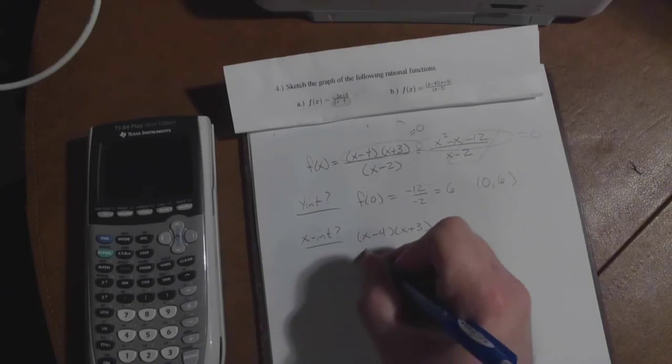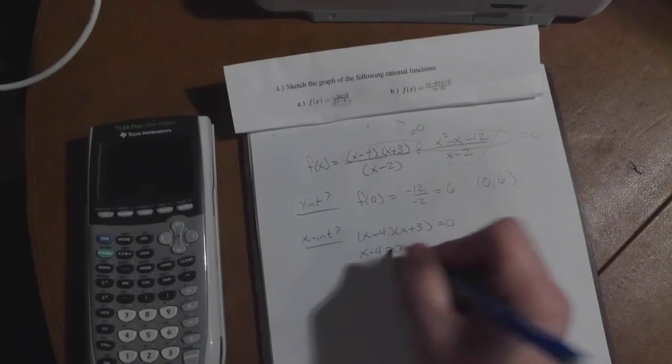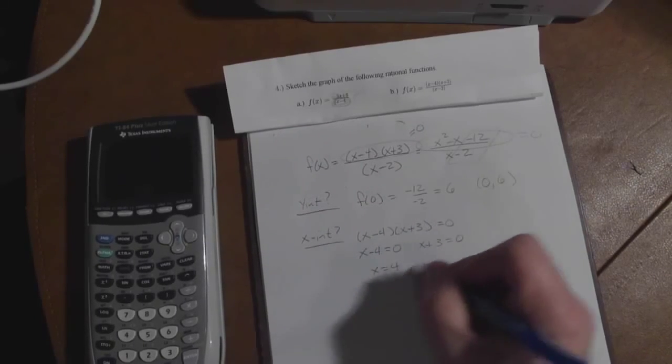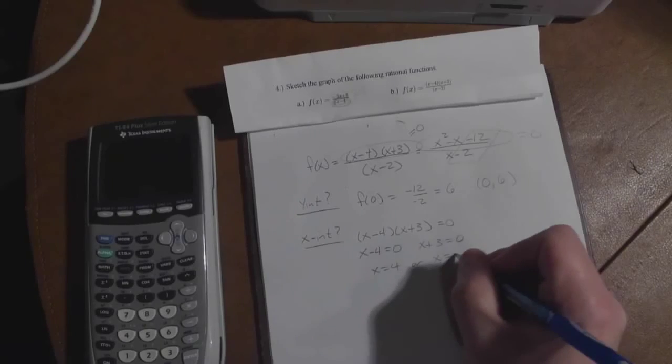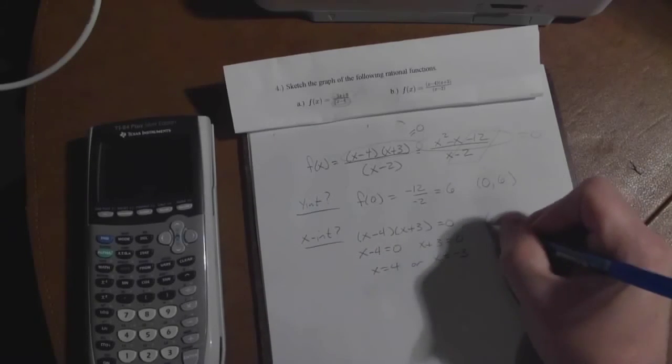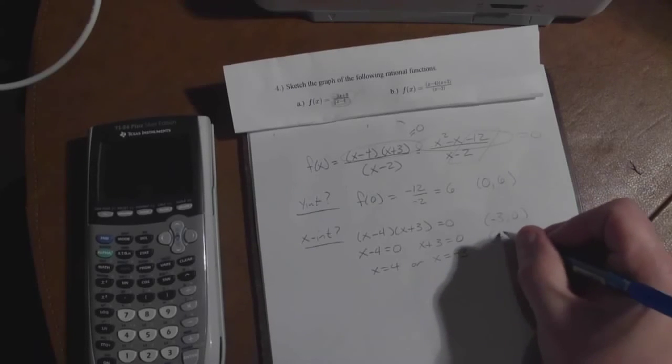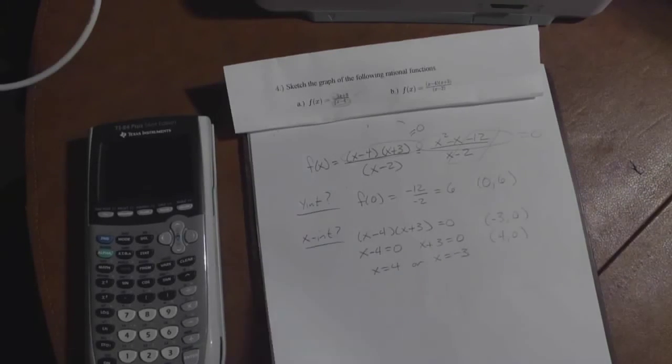So we would apply a little zero product property and find x minus 4 would equal 0, or x plus 3 would equal 0, or x would equal 4, or x would equal negative 3 in value, which does give us our two x-intercepts, negative 3, 0, and 4, 0. All right.